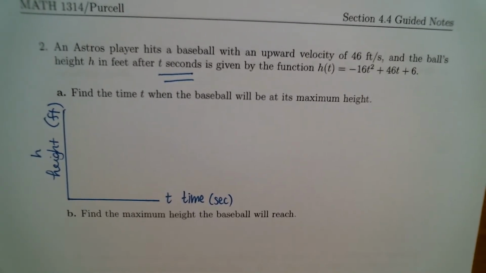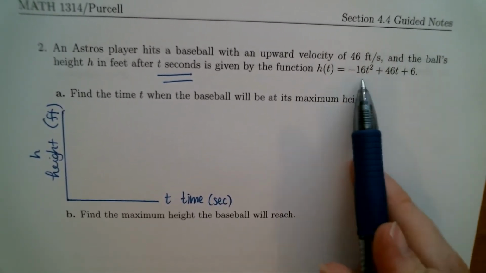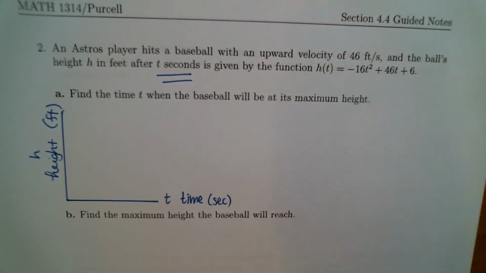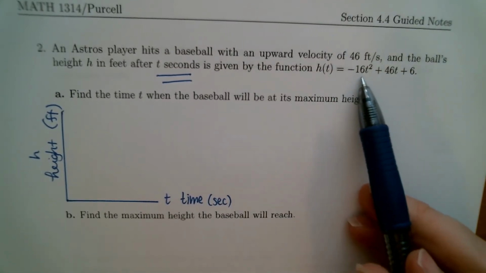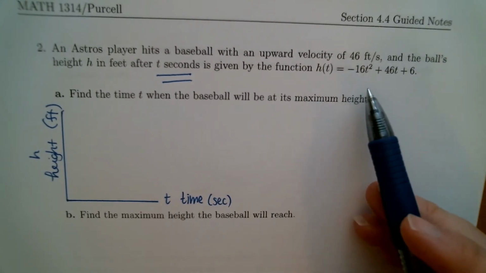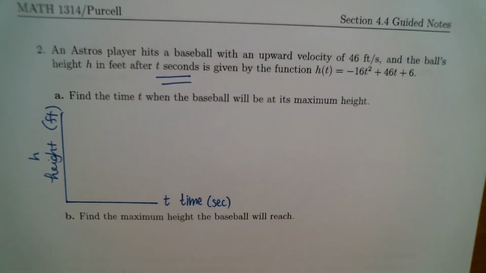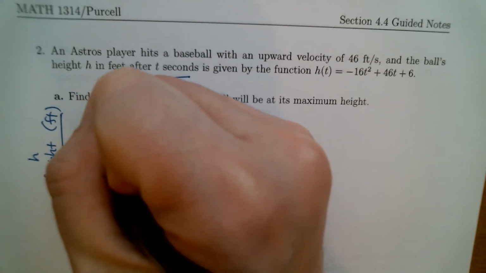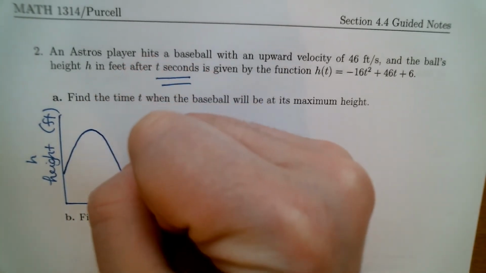Okay, and like I said, you can clearly see this is going to be a parabola. This is a quadratic equation or function. The highest power of t in the whole thing is 2, and also the number in front of t squared is negative. So this is going to be a parabola that opens downward. You can plug this into your calculator to see what it looks like, and I'm just drawing a rough sketch. You're going to get a parabola that looks like this.